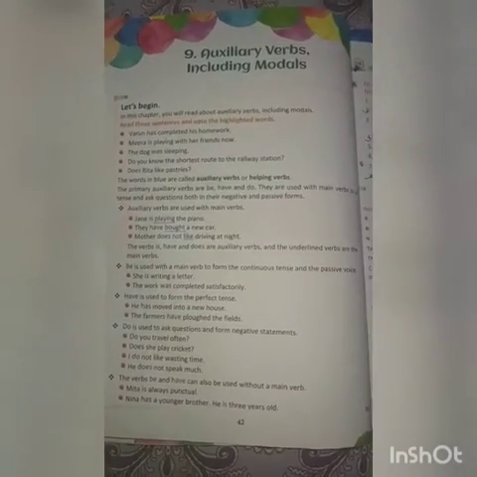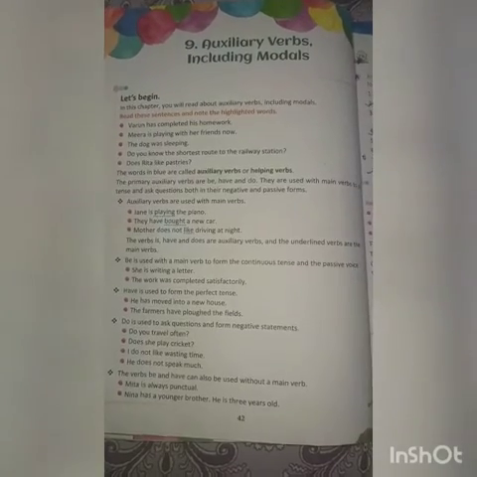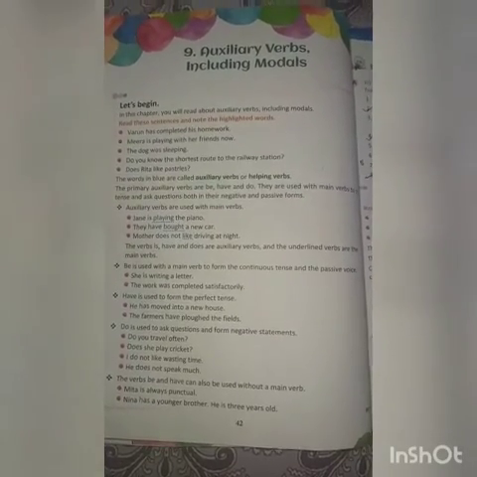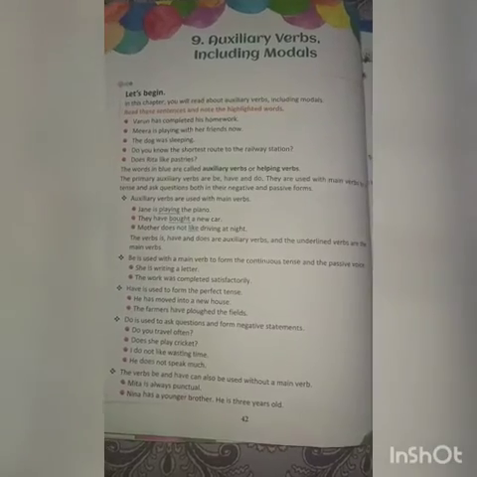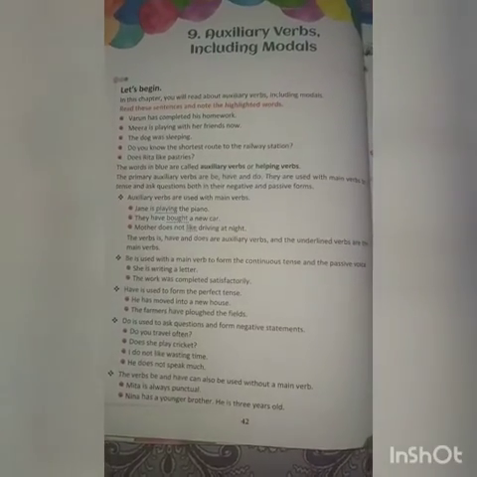In part 2 we are going to see the modals, where we are going to use the modals, how to use them and all that, in auxiliary verbs. So let's begin.